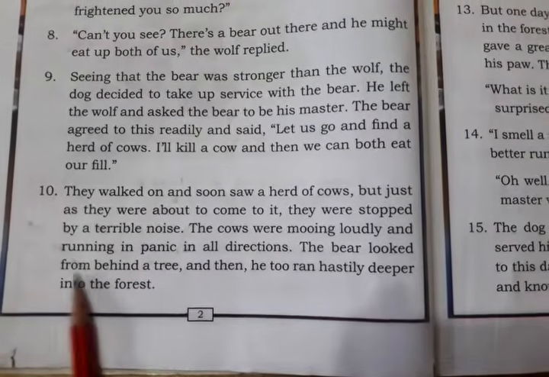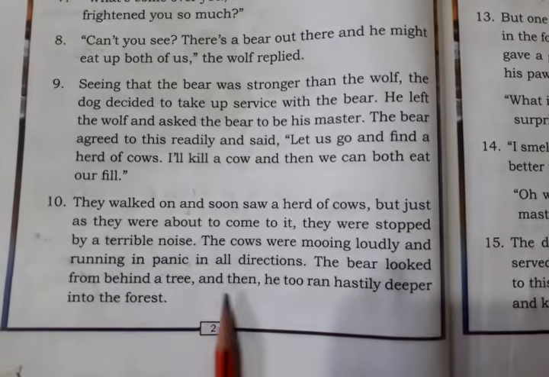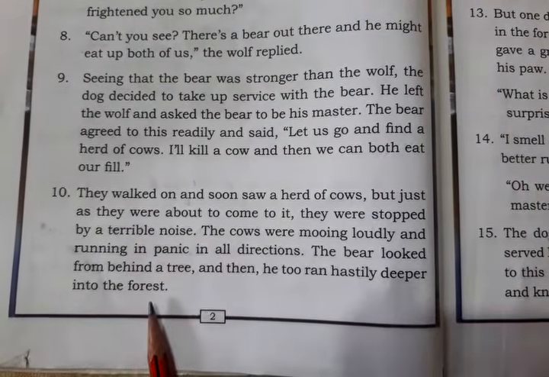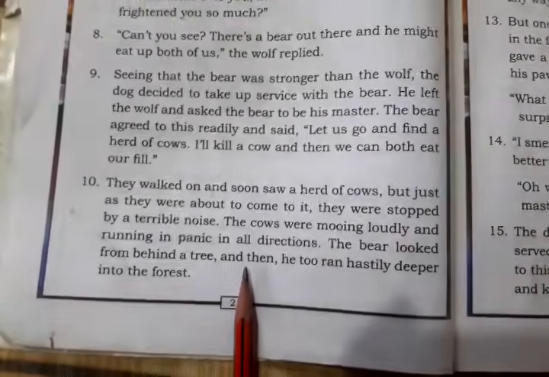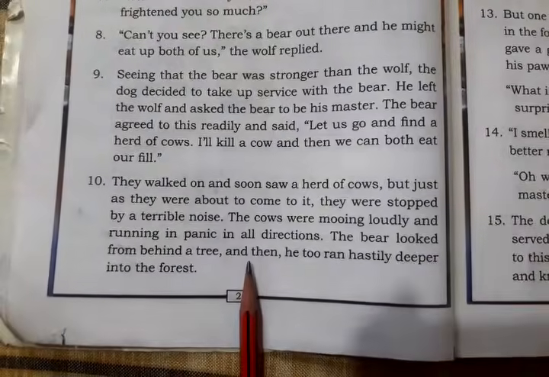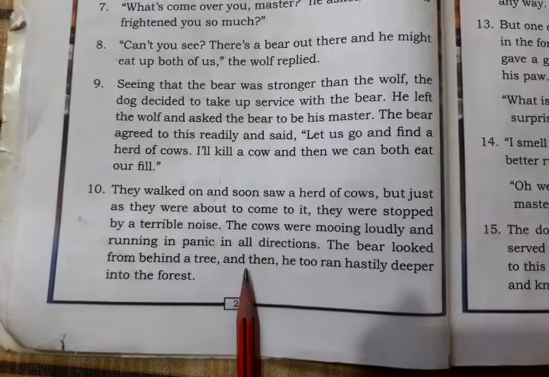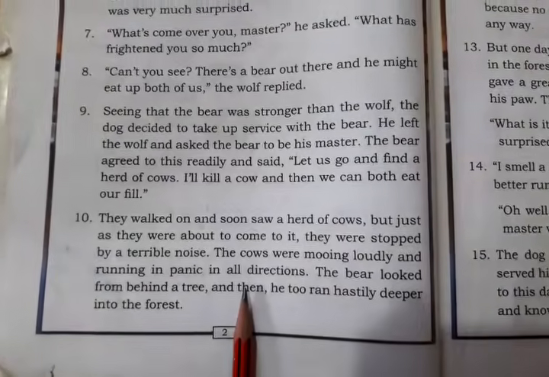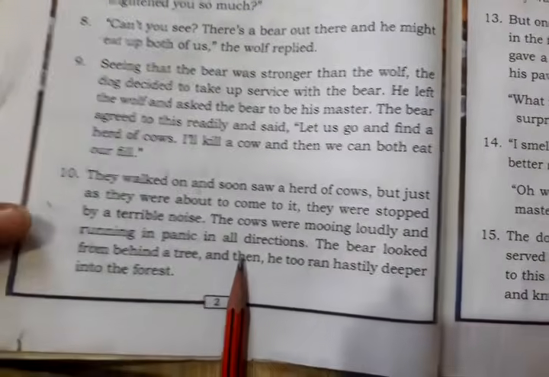The bear looked from behind a tree, and then he too ran hastily deeper into the forest. See, again here what happens: the bear saw something stronger than him, so he also went away, deeper into the forest, and hid himself. So from here, children, what you understand is that the bear is also not the strongest animal in the world.